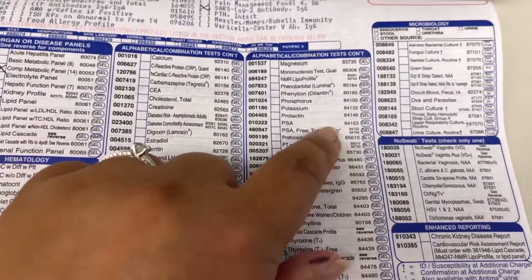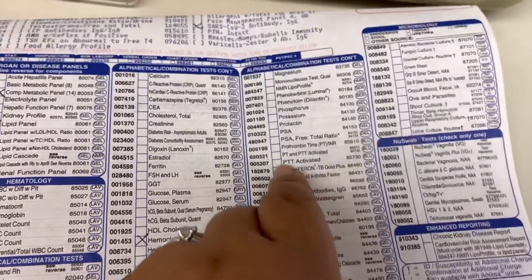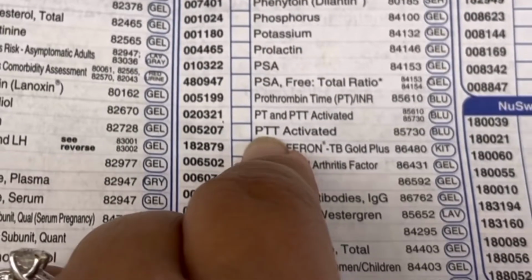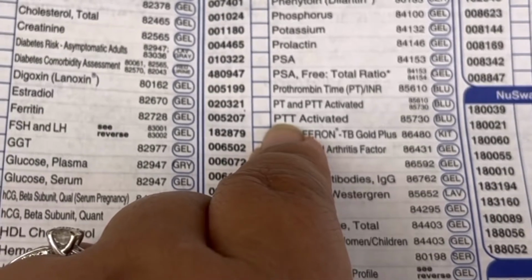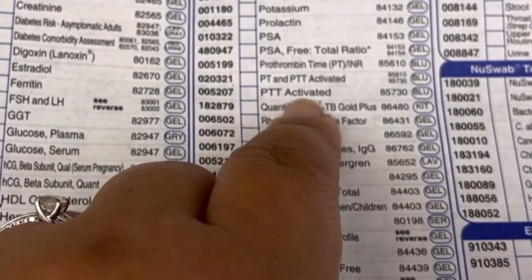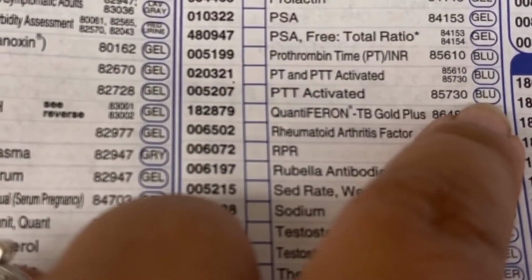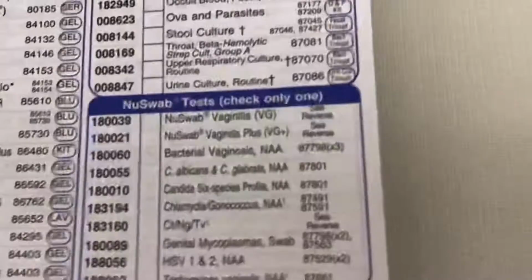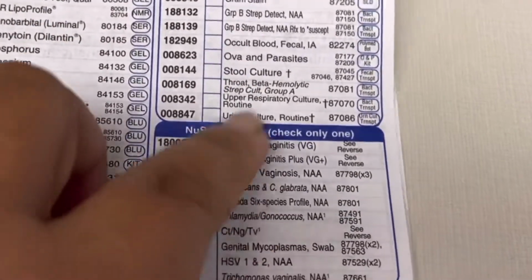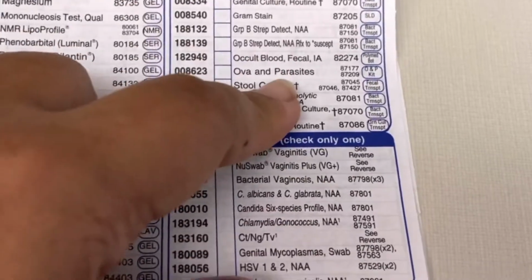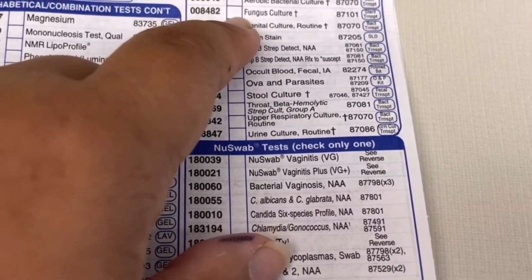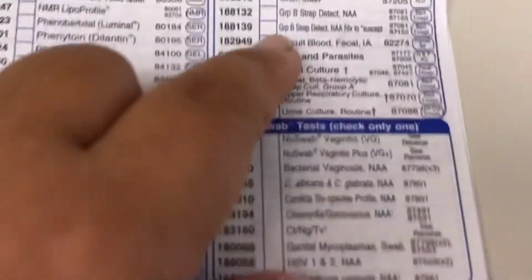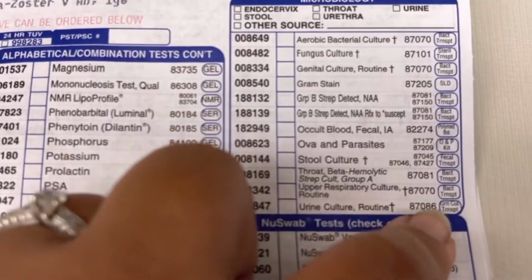What else? So you can see right here, PT and PTT. These are the most common coagulation testing. And it'll tell you that it goes in a blue top tube right here. See, it's pretty easy. These are all micro testing. I don't usually do this, but I know that these probably go in a swab or something, and it'll tell you what toolkit it goes into.